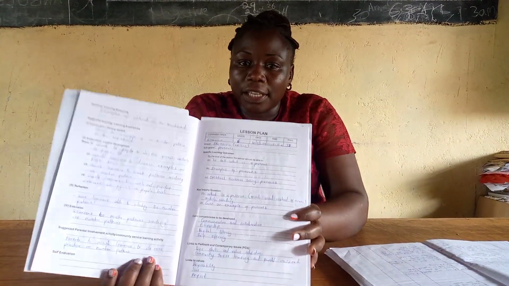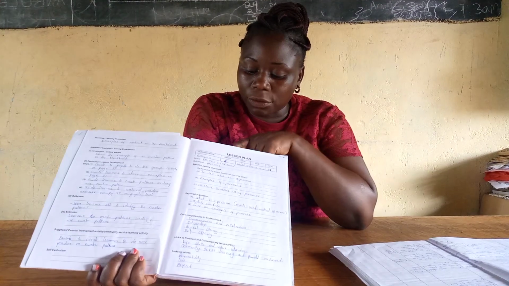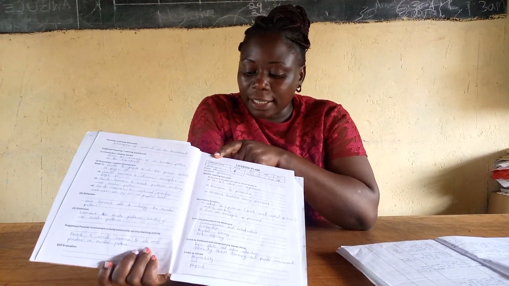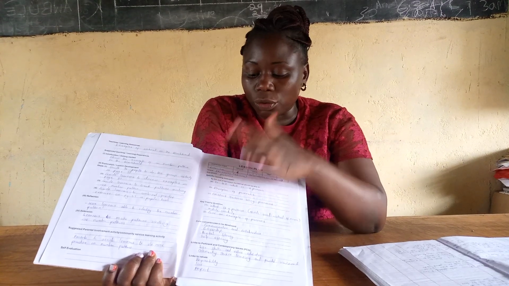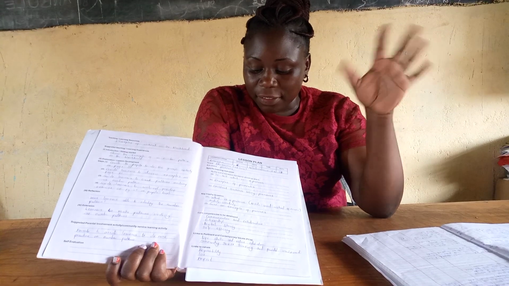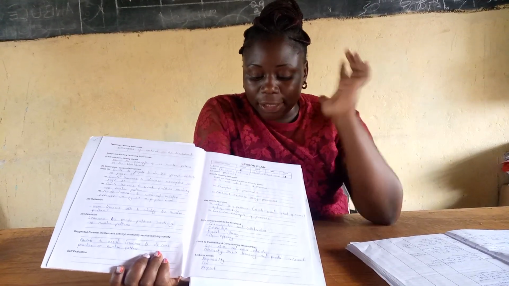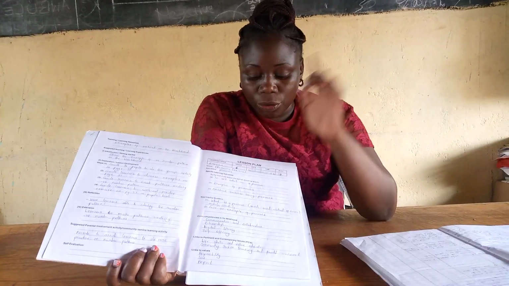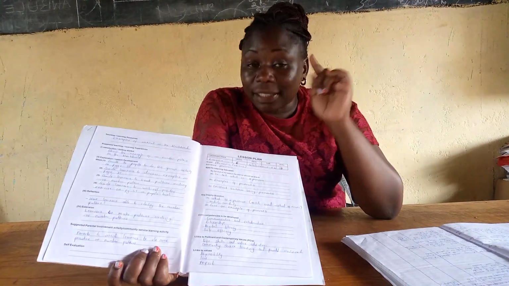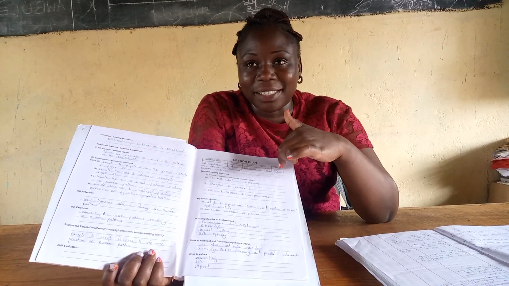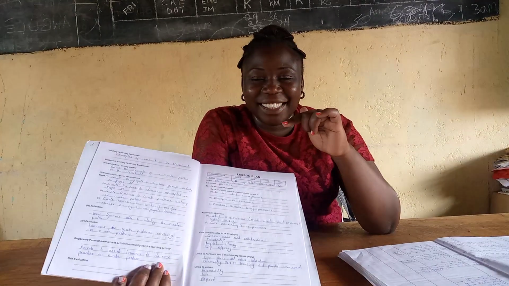So then you start filling in. You write, preparing for your lesson. You have the lesson plan. First, you write the learning area. If it's English, you note English there. The grade, you note there whether it's grade 6, grade 4, grade 1. Then the date you are teaching the lesson, you also note. And the time you are going to teach that lesson. Then the enrollment of the children.